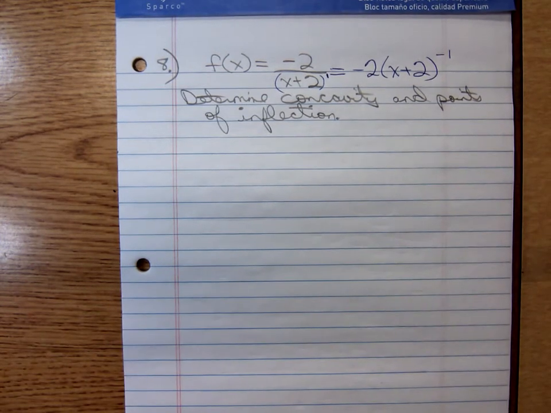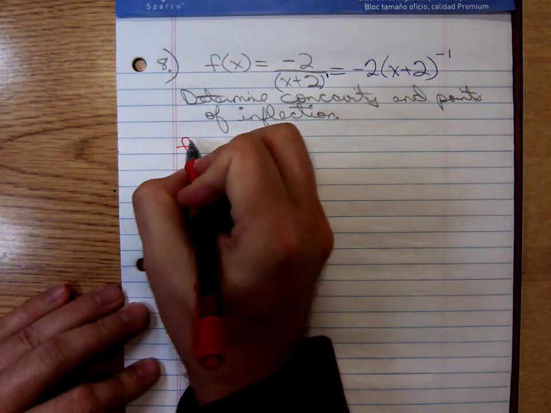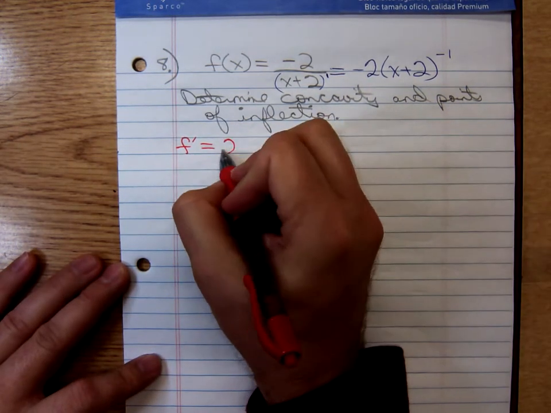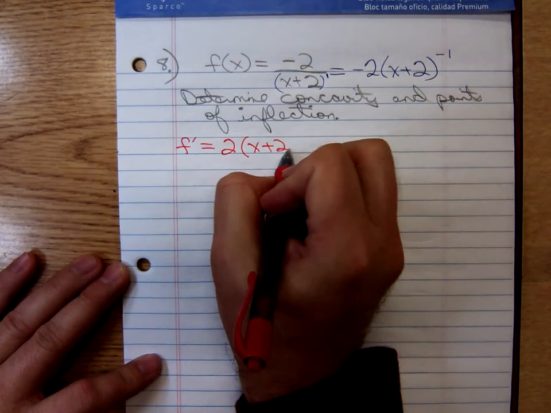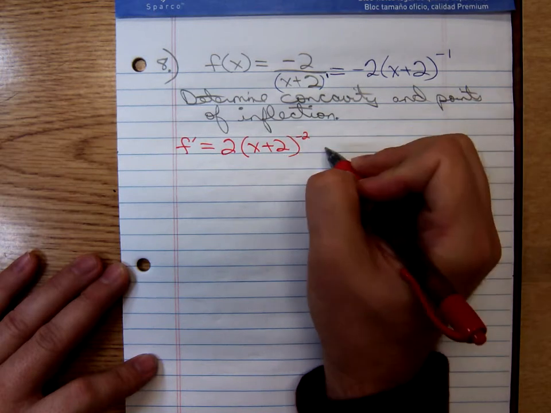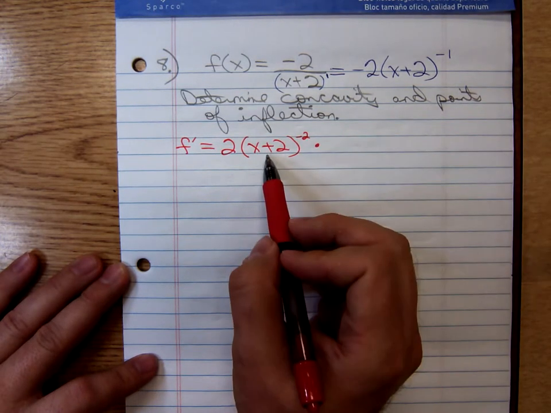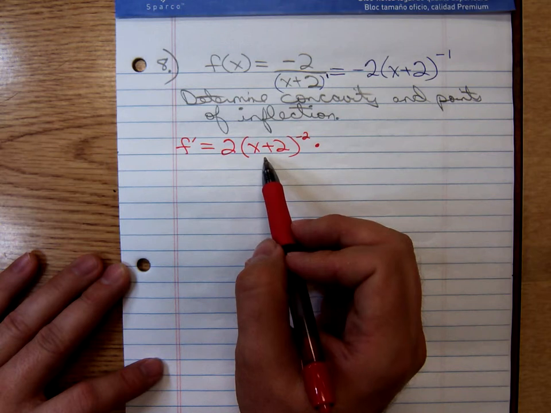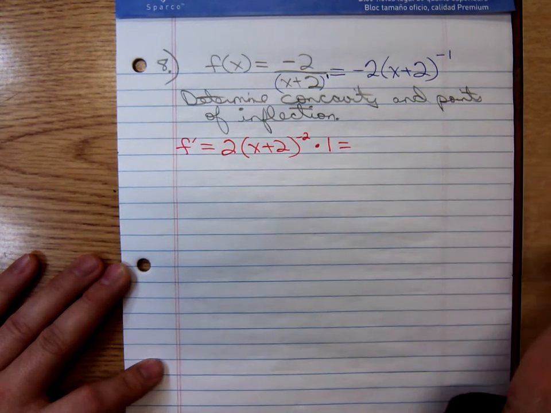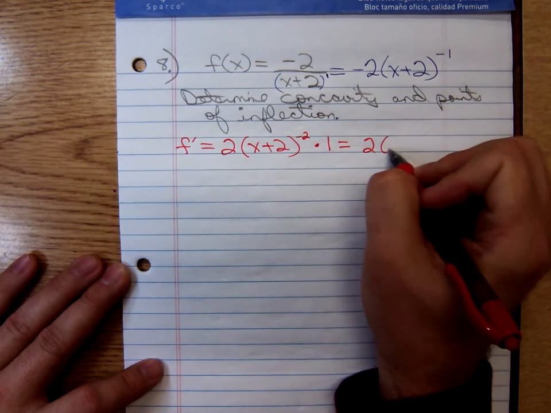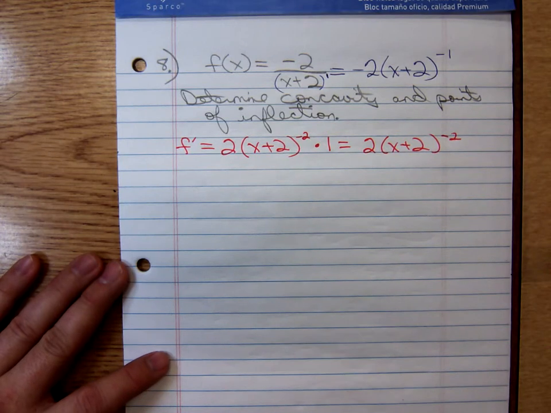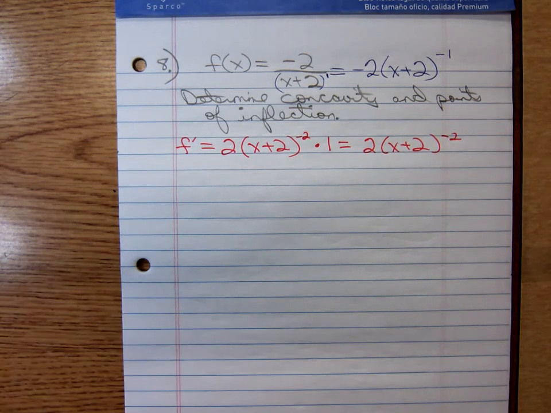So differentiating this, we get f prime equals negative 1 times negative 2 times x plus 2 to the negative 1 minus 1. I agree with the negative 2, times the derivative of the inside stuff. We're using that generalized power rule. The derivative of that inside stuff is just a 1, so all we have is a 2 times x plus 2 to the negative 2. Now what? Find the derivative.